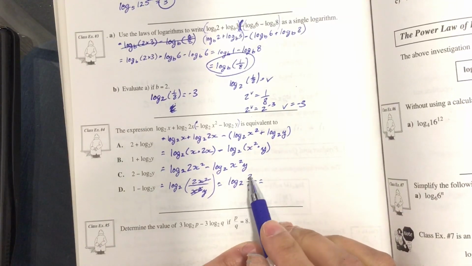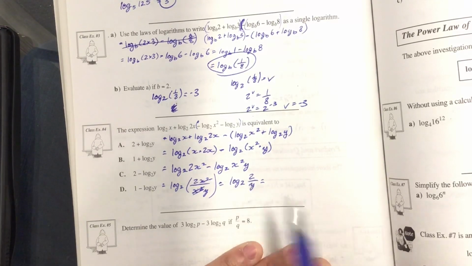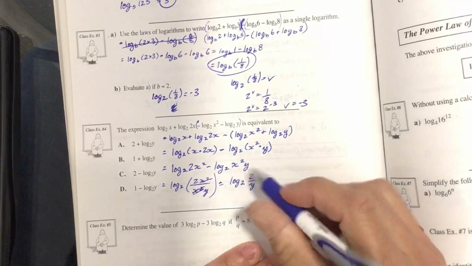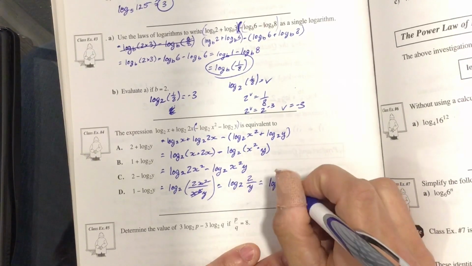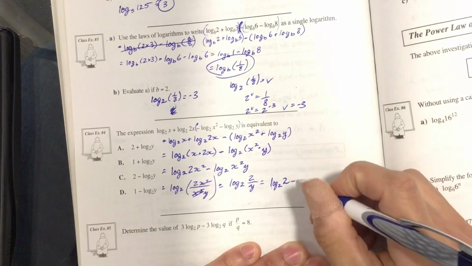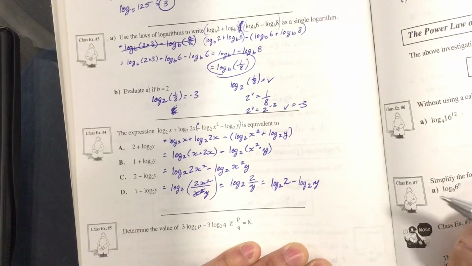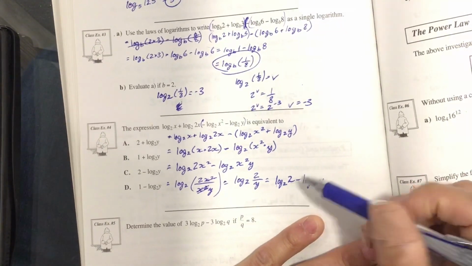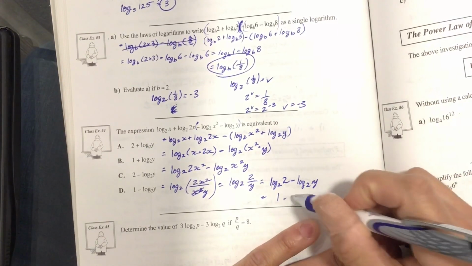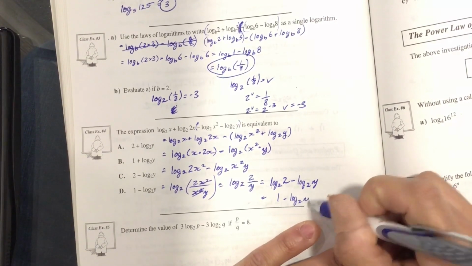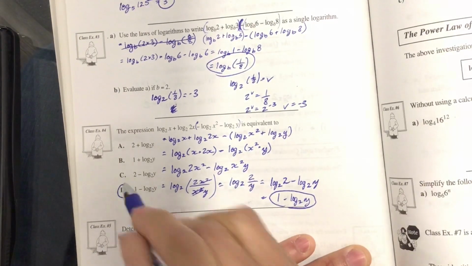And if we use a reverse quotient law, remember if we're dividing two arguments, we could also express this as log 2 of 2 minus log 2 of y, which, remember, log 2 of 2 is equal to 1, and log 2 of y would just be log 2 of y. So our answer is 1 minus log 2 of y, which is option D right here.